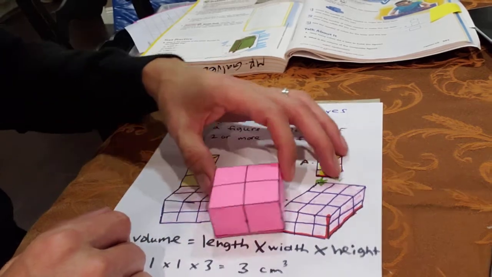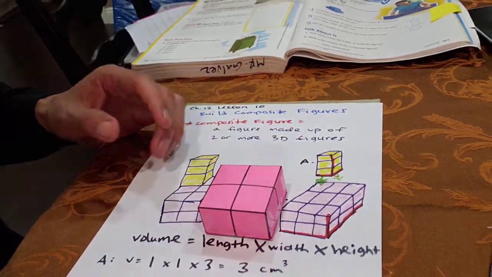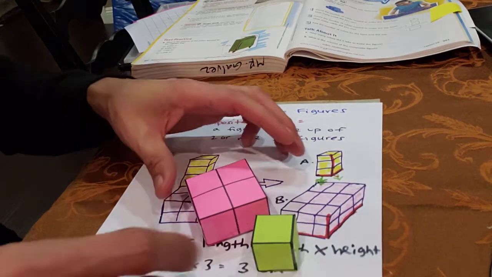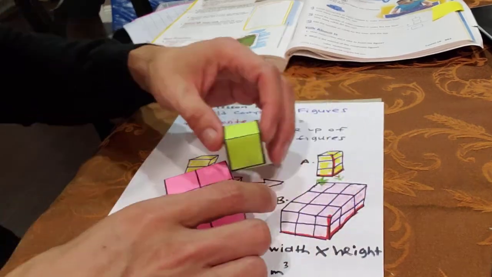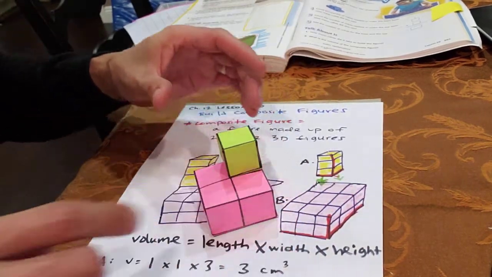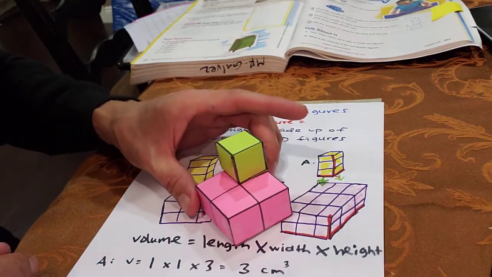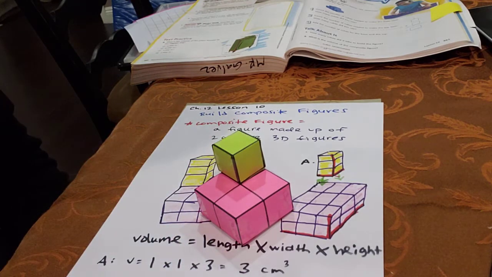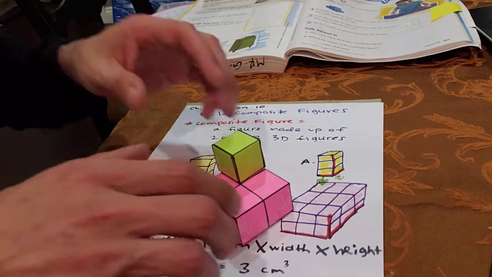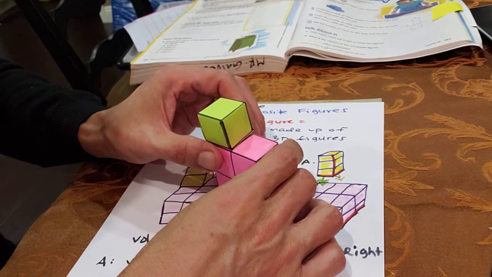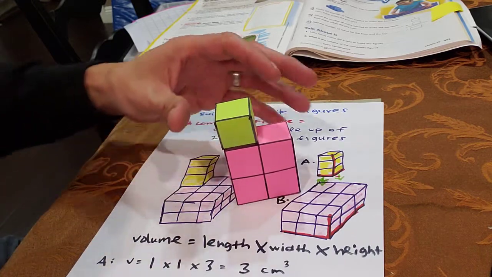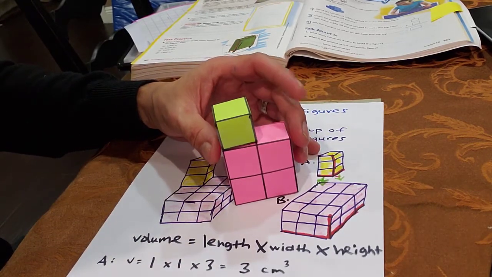If we look at it this way, it's just one layer of 4 cubes. Here's 1 cube. To make it composite, I can add this here. And now we're looking at 4 cubes on the bottom plus 1 cube on top. This is a composite figure of 5 cubic units. We're still looking at 5 cubic units.